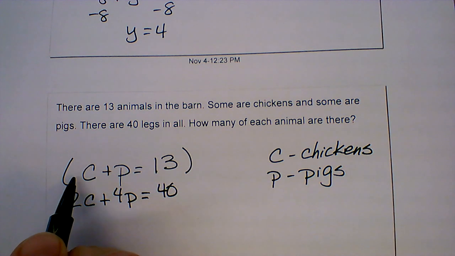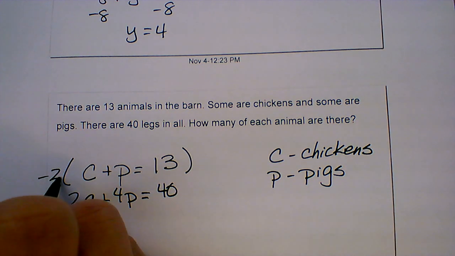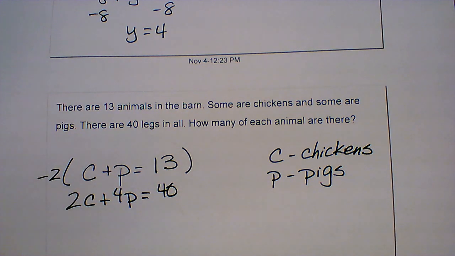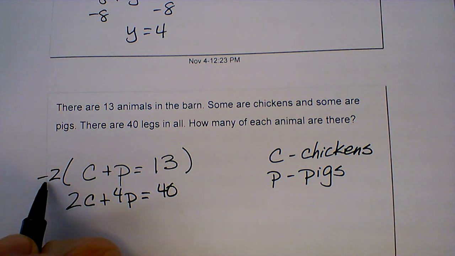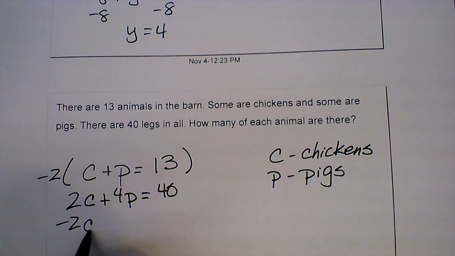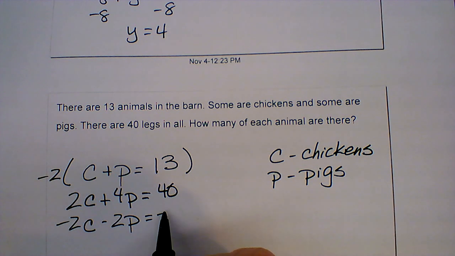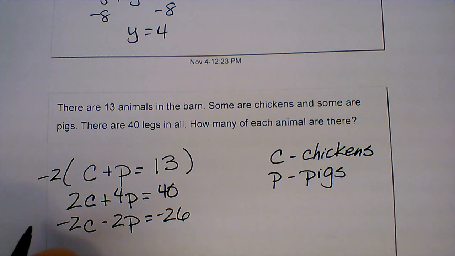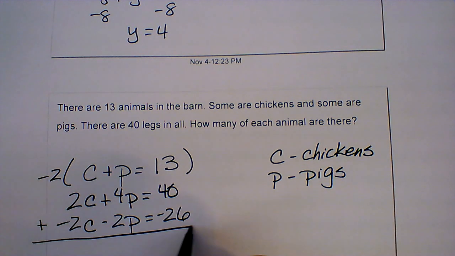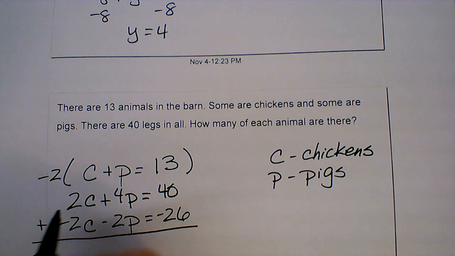So I want the coefficient in front of the c to be -2, so I'm going to multiply the entire equation by -2. My new equation I'm going to bring down here so I can solve these 2 equations. So -2 times c gives me -2c, -2 times p gives me -2p, and -2 times 13 gives me -26. So now I've got these 2 equations, and all I need to do is add them together.